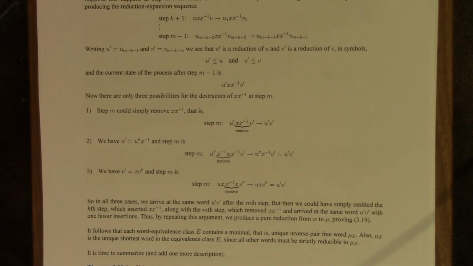To get from U to U prime had nothing to do with the inverse pair we inserted at step k. Same thing for the removal sequence from V to V prime.